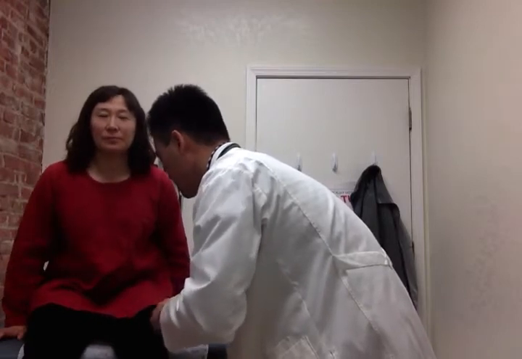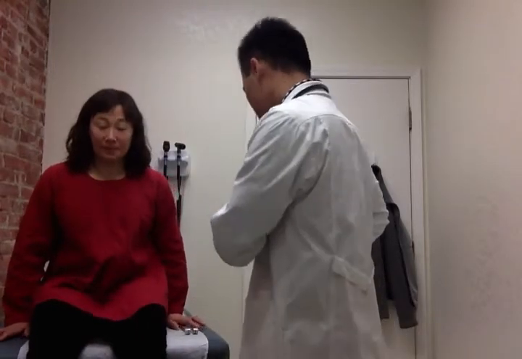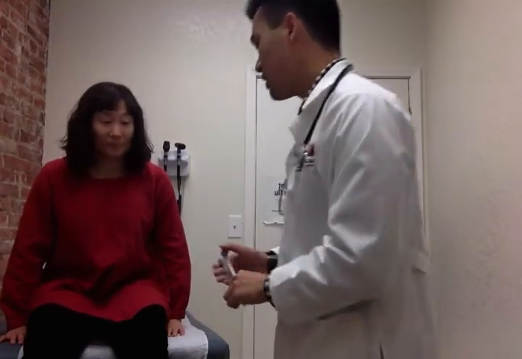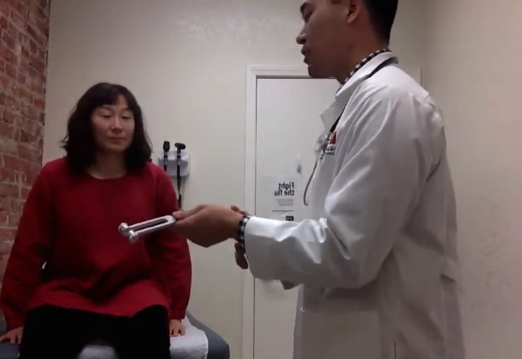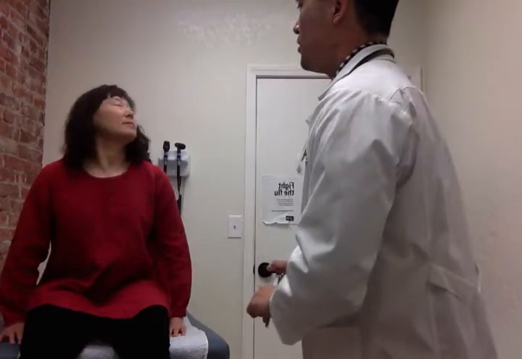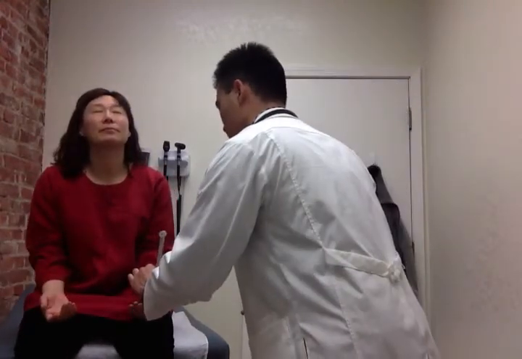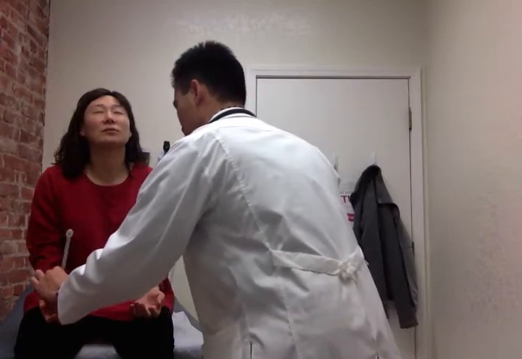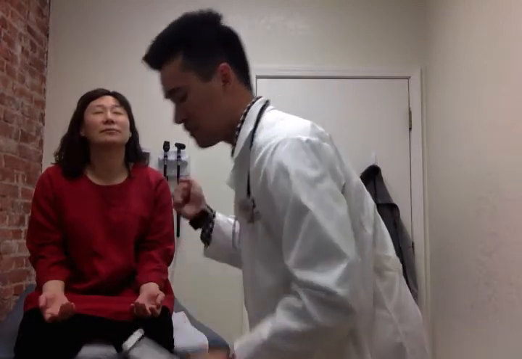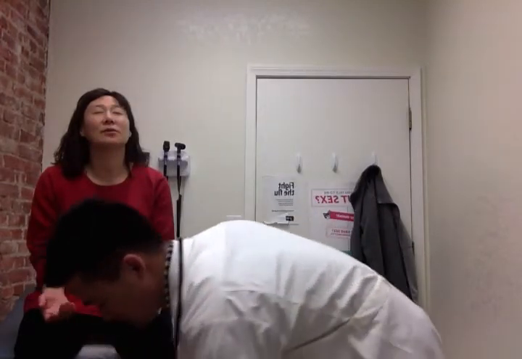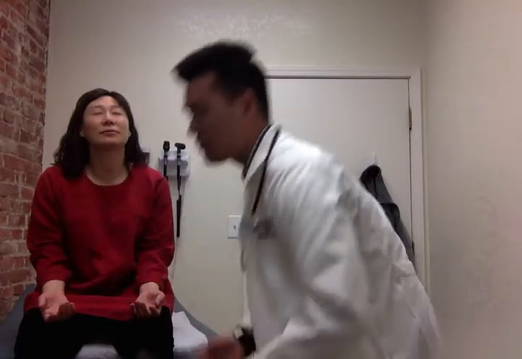I'm also going to test for her sense of vibration. Using the tuning fork, I'm going to put this against both of her wrists and her big toes, and you can tell me if you feel it, okay? Yes. Yes. Yes. Yes. Okay, so vibration is intact.